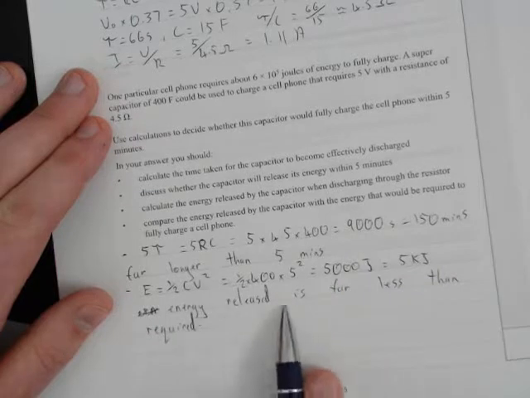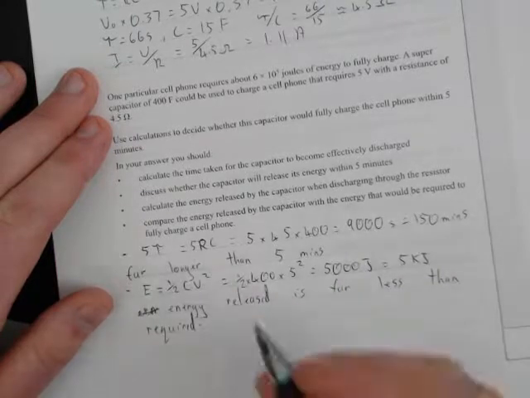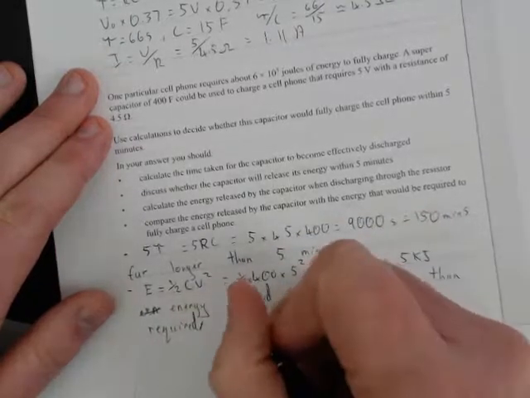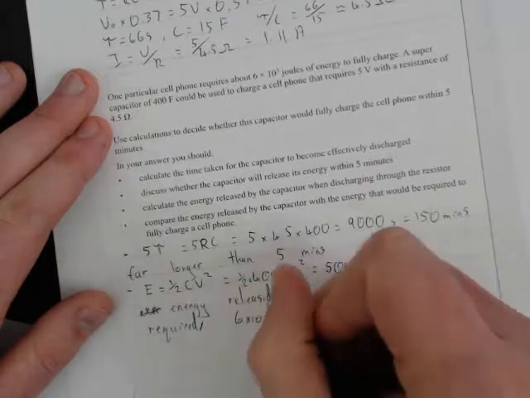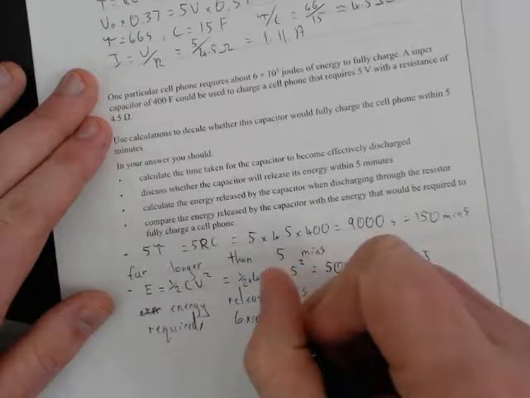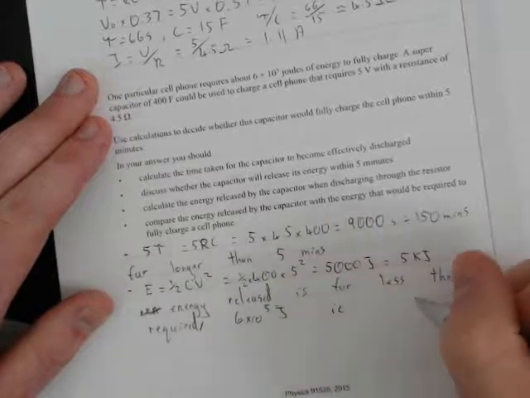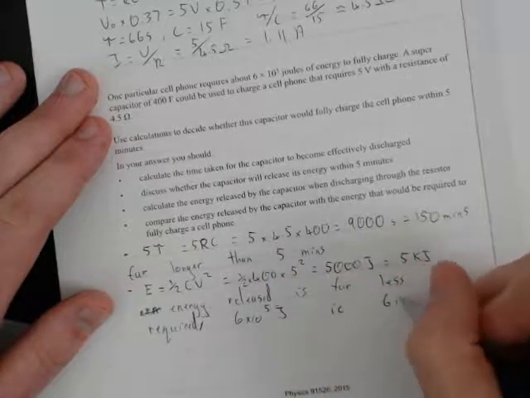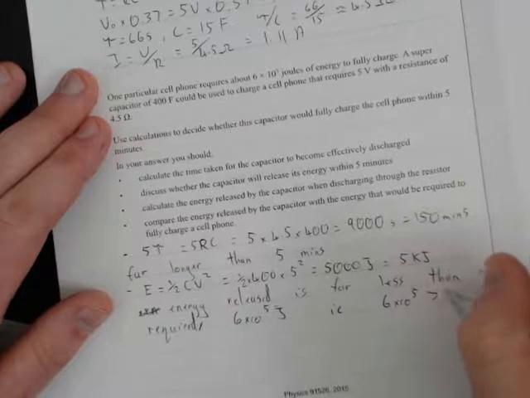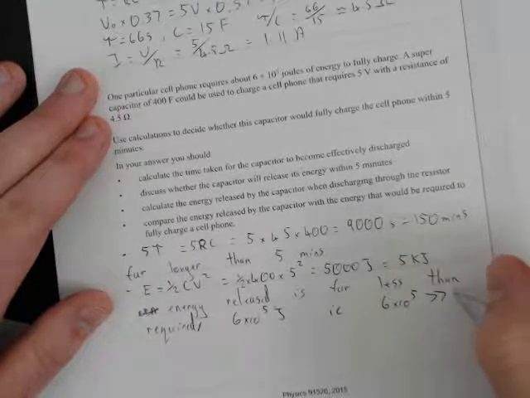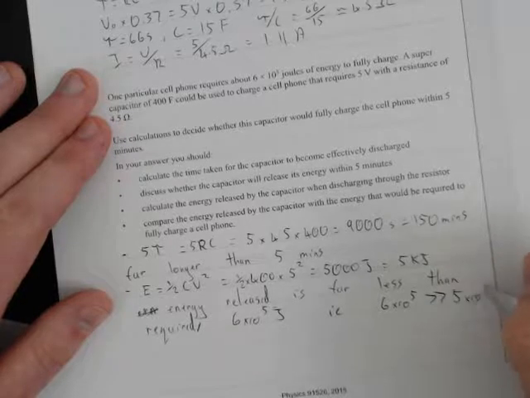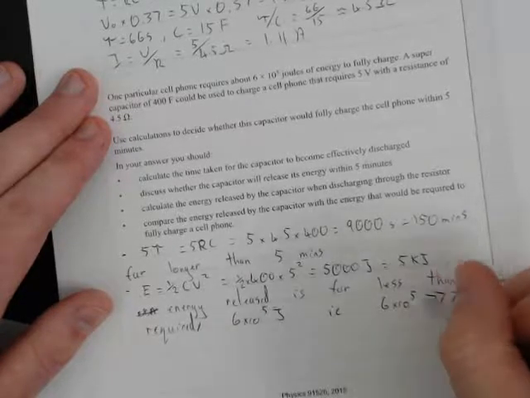Energy released is far less than the required. We need 6 times 10 to the 5 joules, i.e. 6 times 10 to the 5 is far greater than, what have we got? 5 times 10 to the 3 joules. There we go, made our comparison.